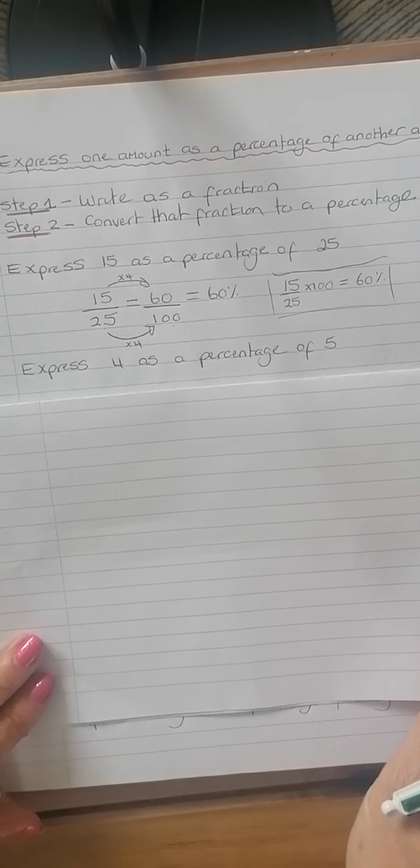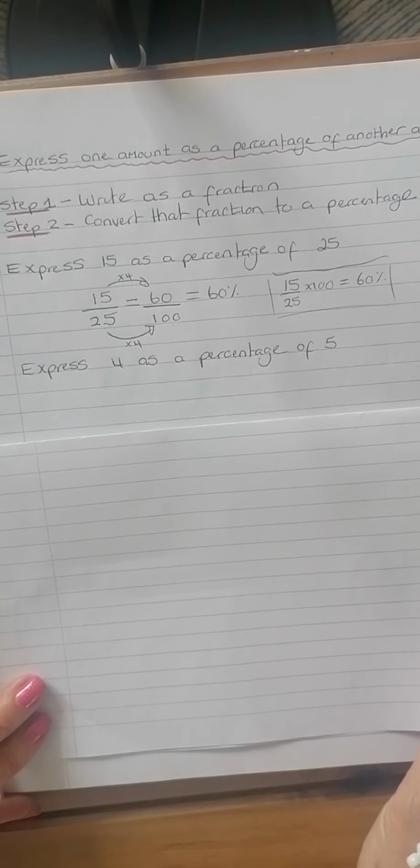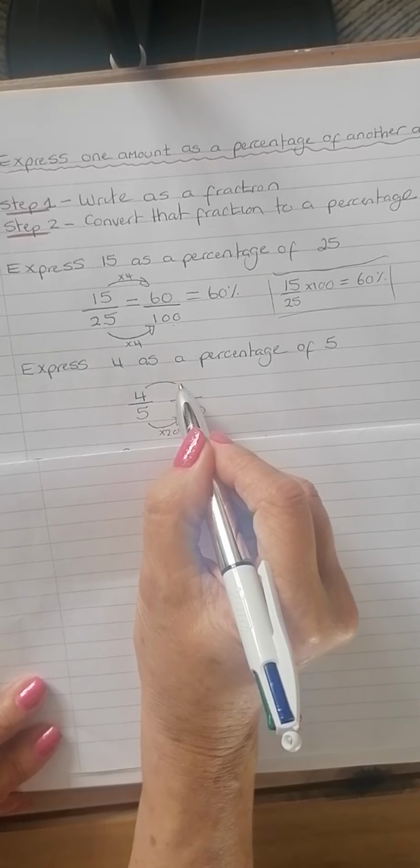Let's do another one of these. Express 4 as a percentage of 5. Step 1 says to write it as a fraction, so let's do that. 4 out of 5. Let's do the non-calculator method. So to make this 100 on the bottom, how did that 5 become 100? What happened to it? It's being multiplied by 20. So you do the same to the numerator.